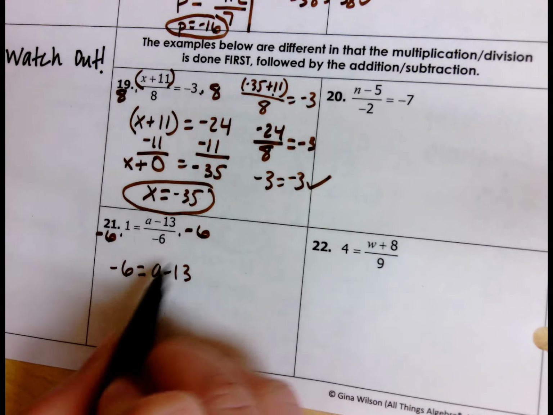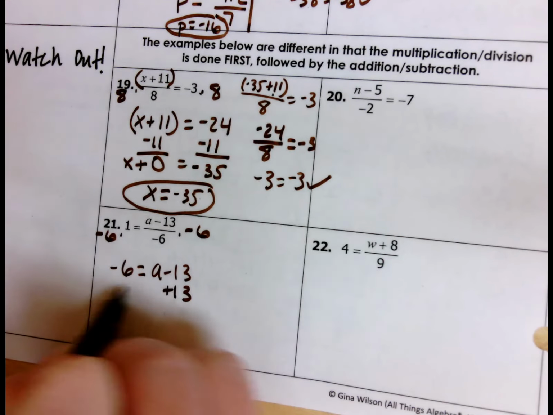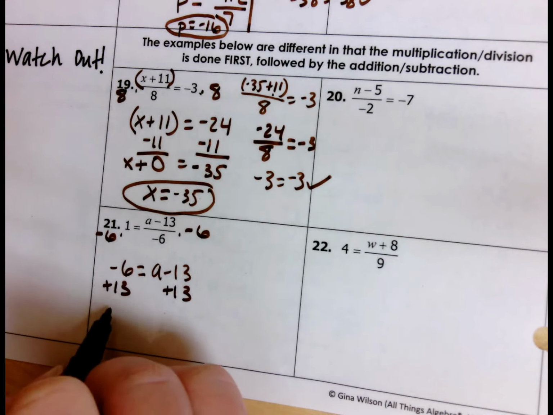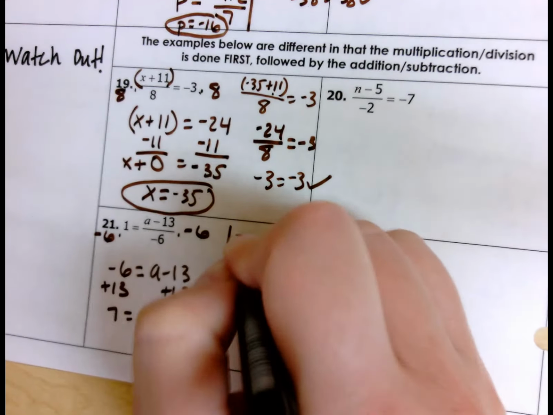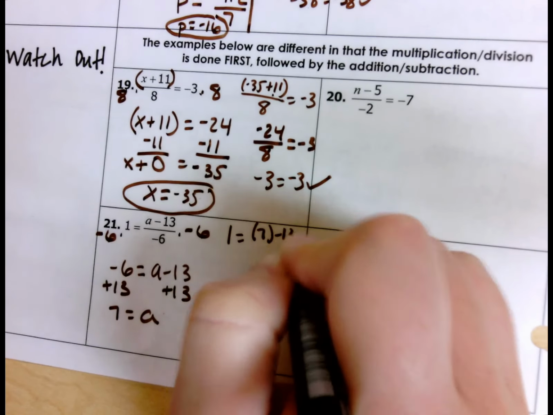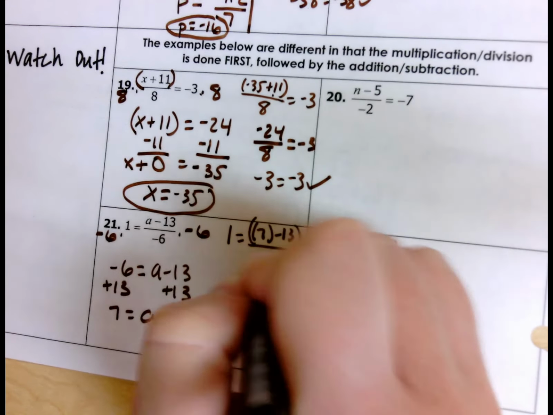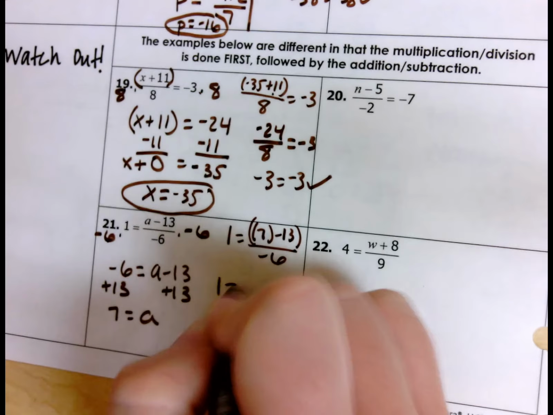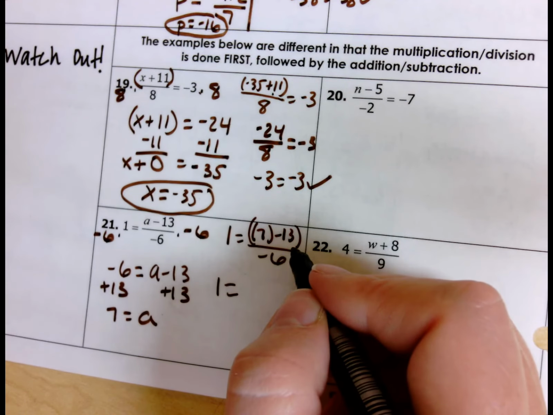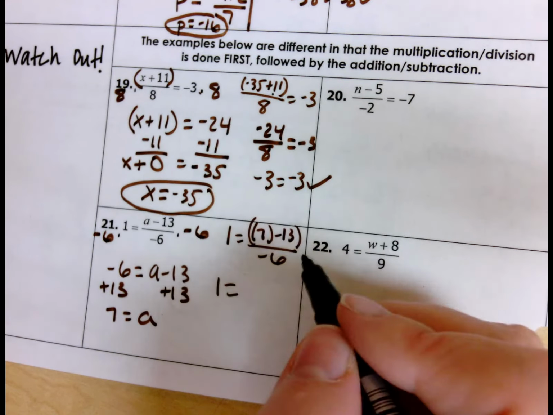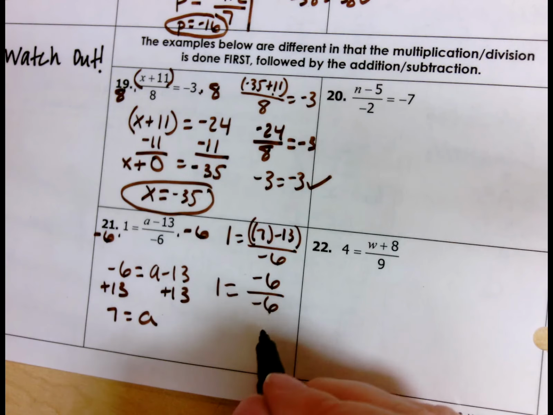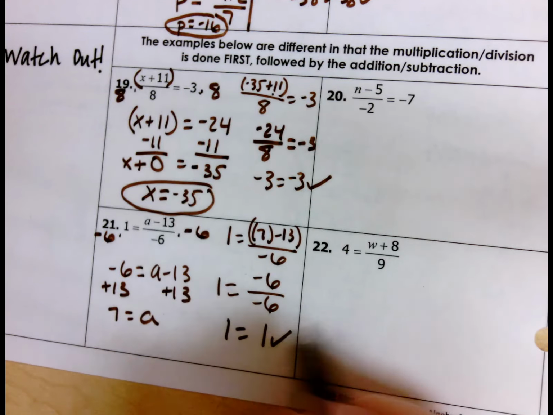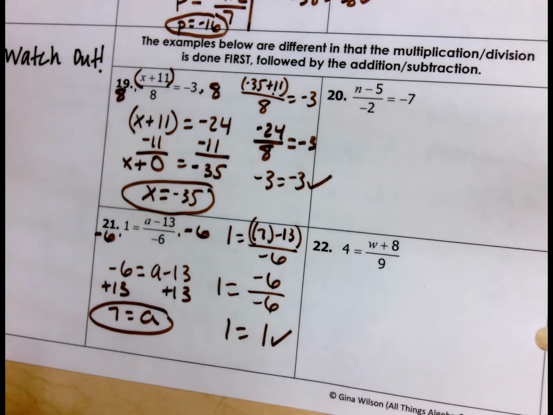Now we're going to get rid of this minus 13, so I'm going to add it. Okay, and I end up with a positive 7. And let's double check our answer. So we have 1 is equal to 7 minus 13, divided by negative 6. So we're going to take care of the grouping first. 7 minus 13 is going to be a negative 6, and on the bottom we have a negative 6. And when you divide two things that are equal, negative 6 divided by negative 6, you get 1, which is what we wanted. So the value of A is 7.